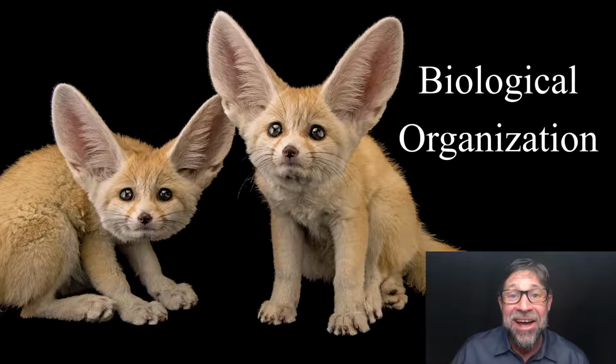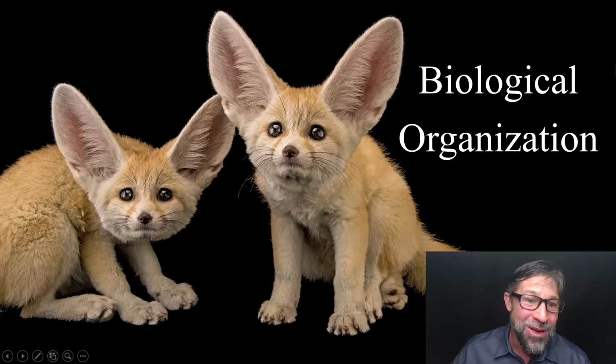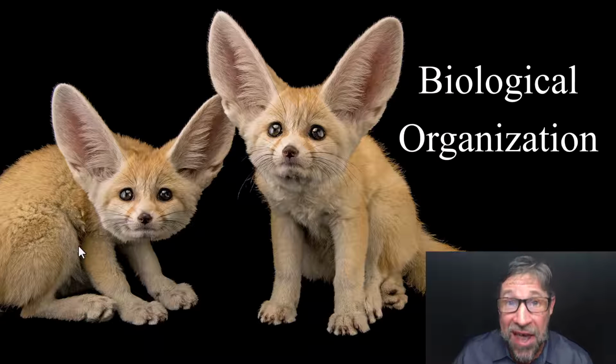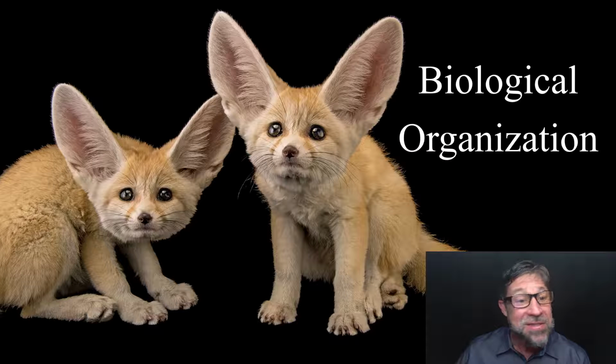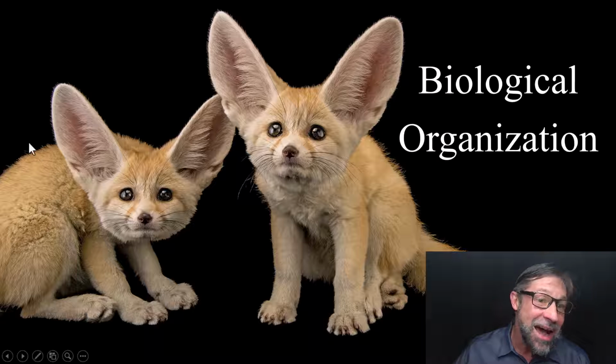Consider these absolutely adorable fennec foxes. These are the smallest members of the Canidae, the family of carnivores that includes dogs and wolves, obviously foxes. They weigh in at a mere 2 to 3 pounds, but their most notable characteristic is their 6-inch ears that are almost half the length of their bodies.